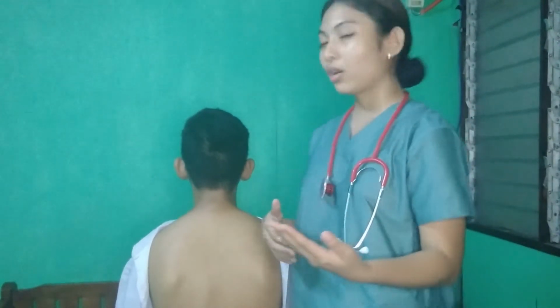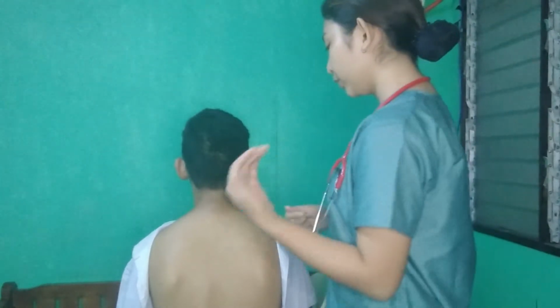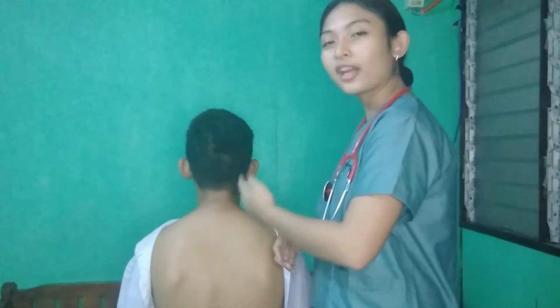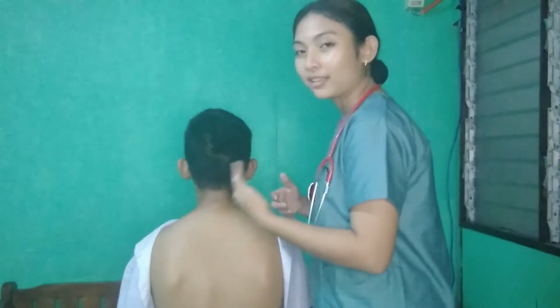After that, I'm going to palpate for the tactile fremitus using the ulnar aspect of my hand. I'm going to do it from side to side. I'm going to compare and do it from side to side. Okay.